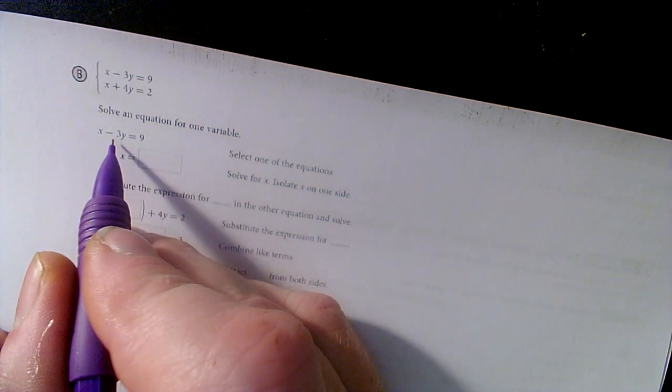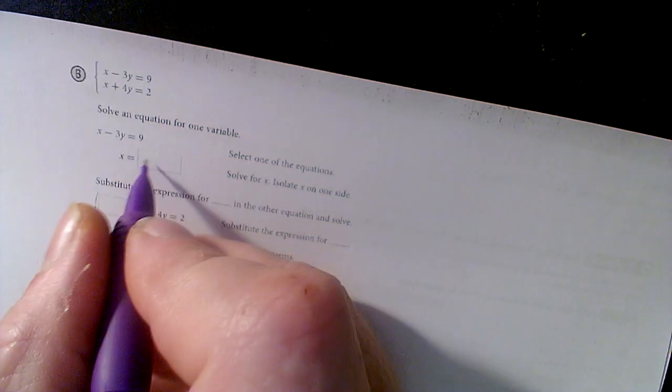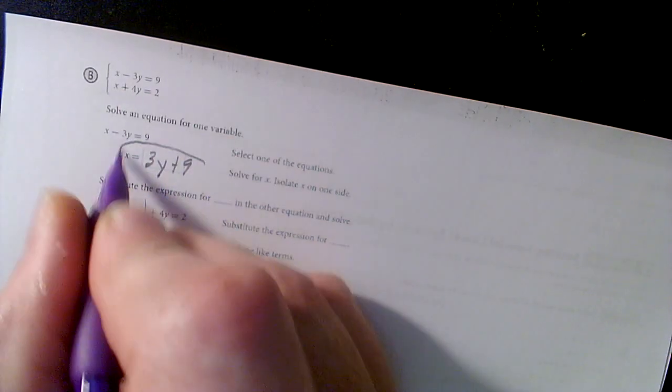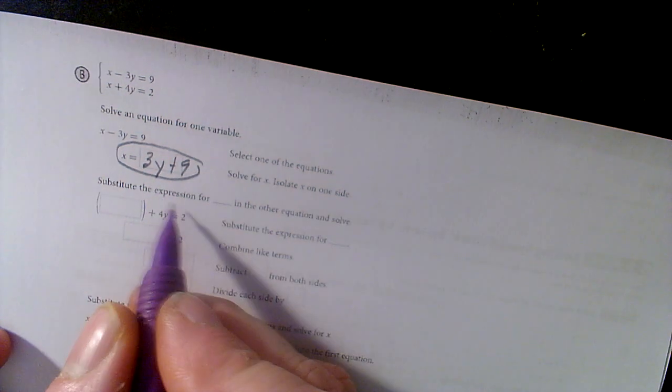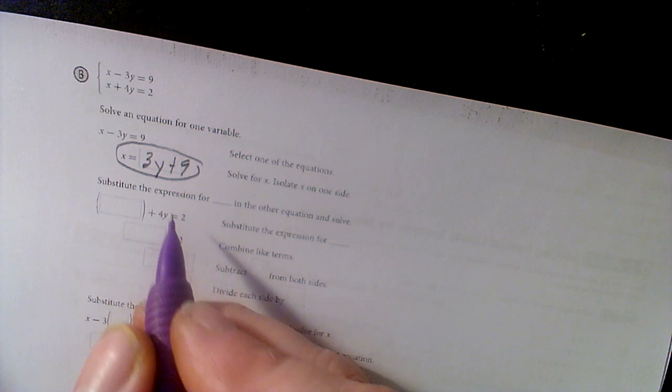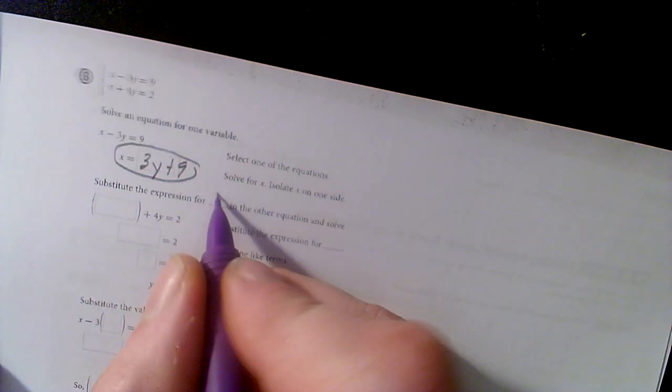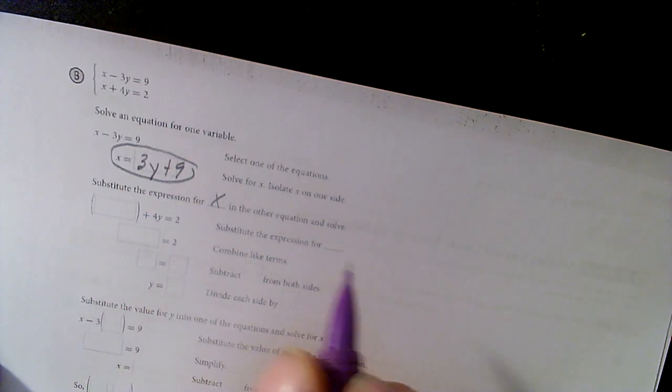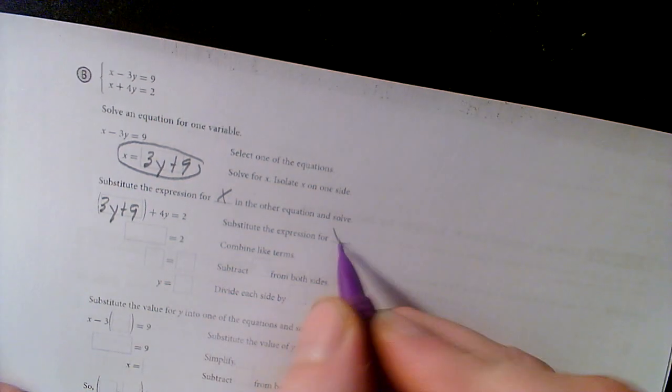So they're taking this first one, and if I add 3y to both sides, I get x equals 3y plus 9. I'm going to circle that. My first step is done. Right? Solve an equation for one variable. Substitute the expression, well, in this case for x, right, into the other equation. So this is the other equation. So I'm going to take out that x and I'm going to write in 3y plus 9. Right? I substitute the equation for x.